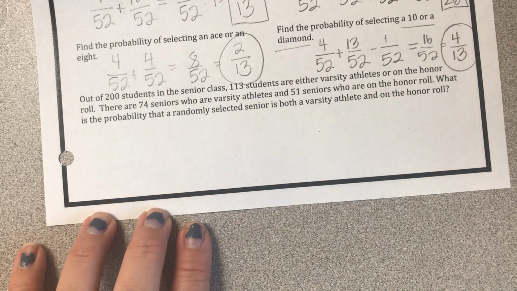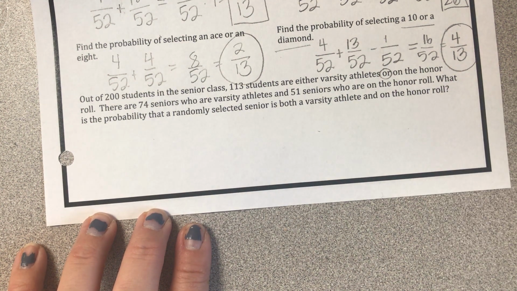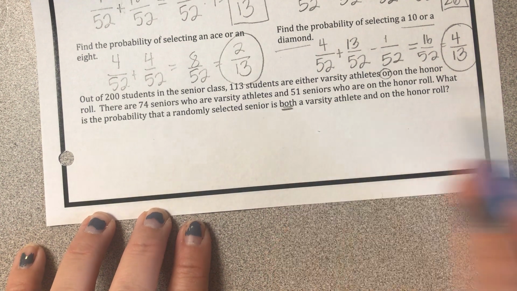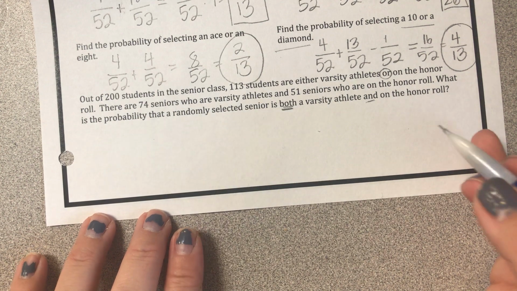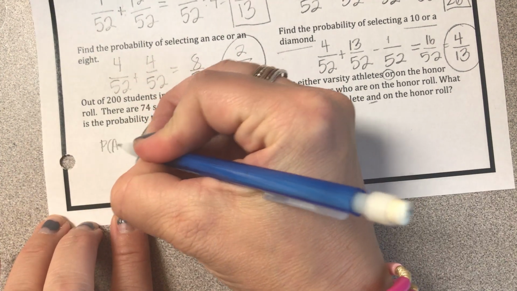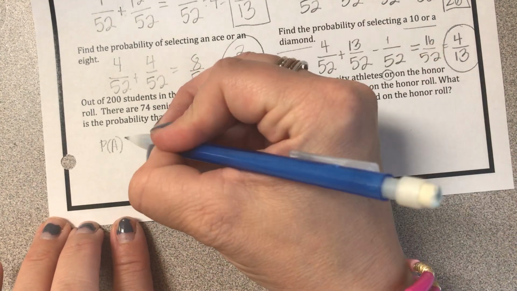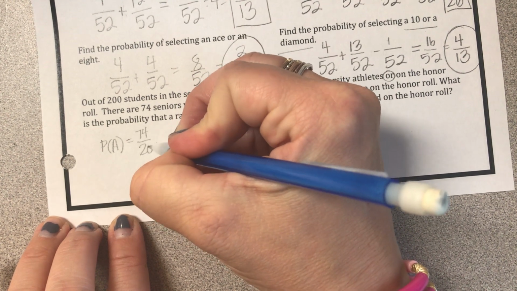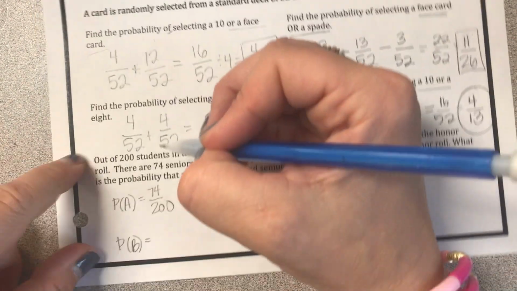Okay, out of 200 students in the senior class, 113 are either varsity athletes or on the honor roll. There are 74 seniors who are varsity athletes and 51 seniors who are on the honor roll. What's the probability that a randomly selected senior is both a varsity athlete and on the honor roll? So we know that the probability of event A, we'll say A is being in athletics, is 74 out of 200. And then the probability of being on the honor roll, we'll call that event B, is 51 out of 200.